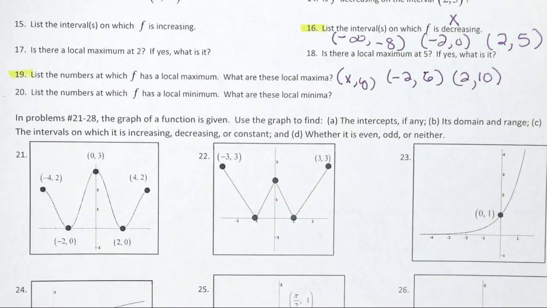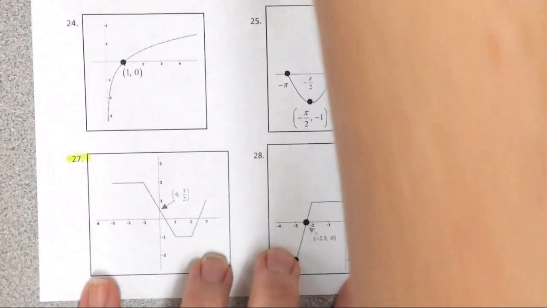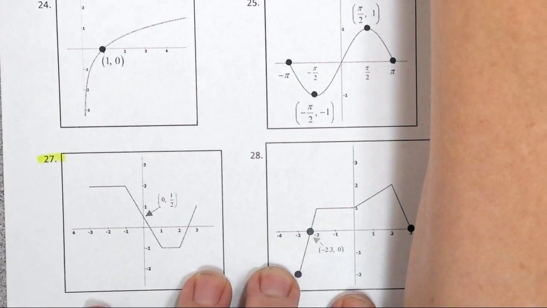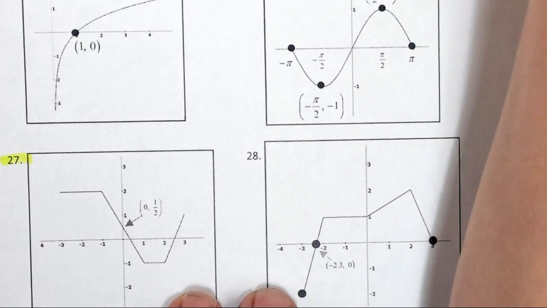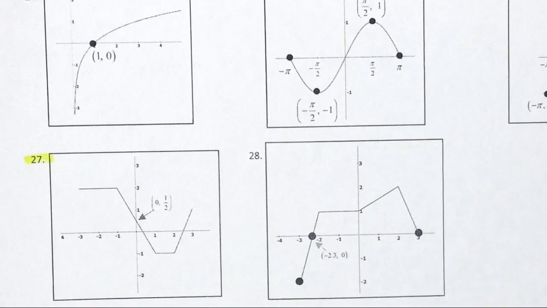On 21 through 28, I have to do 4 things for each graph. The first thing you have to do is the intercepts. Then you're going to do the domain and range. Then you're going to tell me all the intervals where it's increasing, decreasing, or constant. And lastly, you're going to tell me even, odd, or neither. So first period chose problem 27, so I'm doing that one with all my classes. There's a lot of information to write on here, so write small.